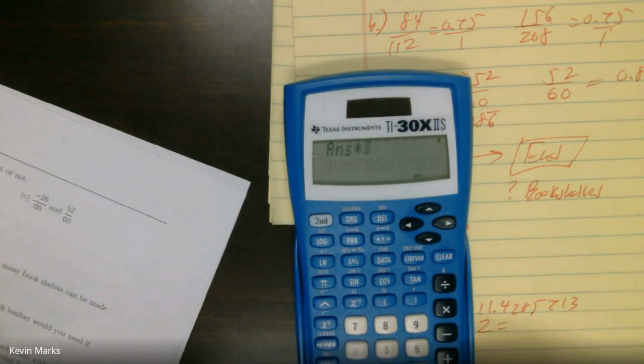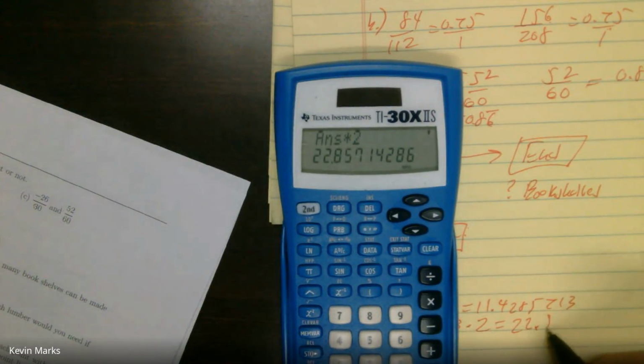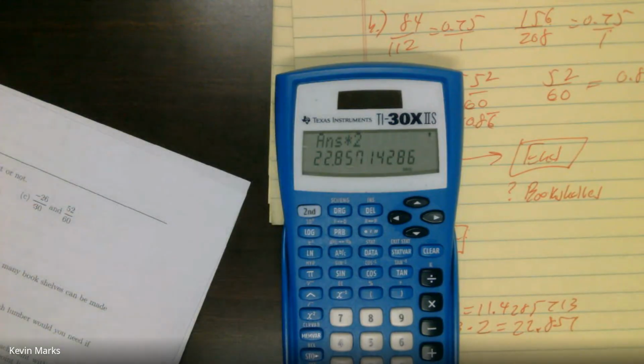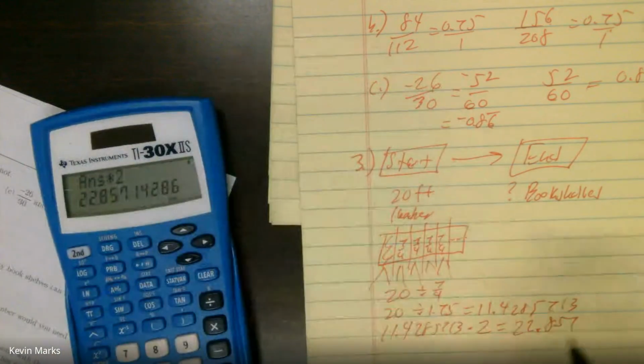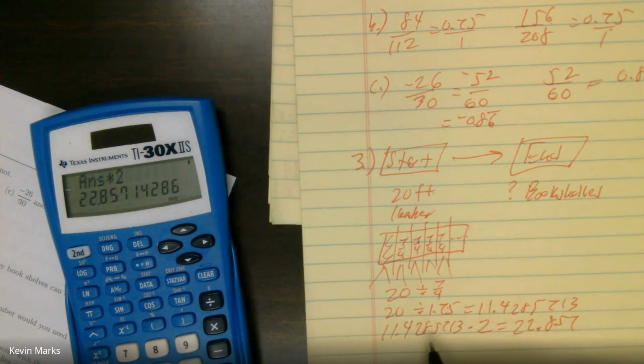Multiply this by 2, and that gives you 22.857, and it keeps going. So the bigger picture is 20 feet of lumber, breaking it up into chunks, that's division. Then take those chunks and multiply by 2 because each one turns into 2 bookshelves. So you're going to get this many bookshelves.